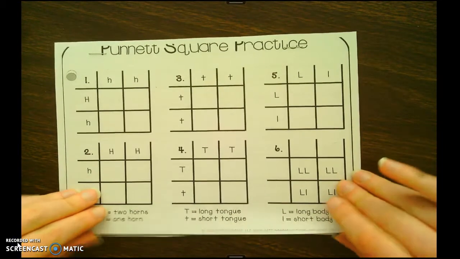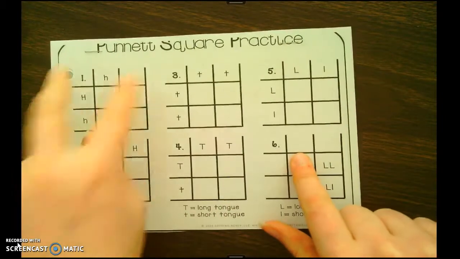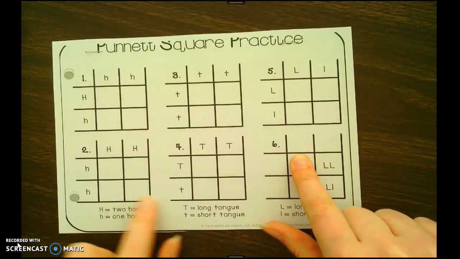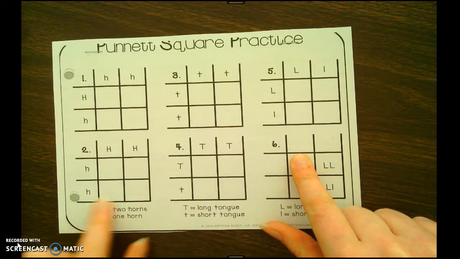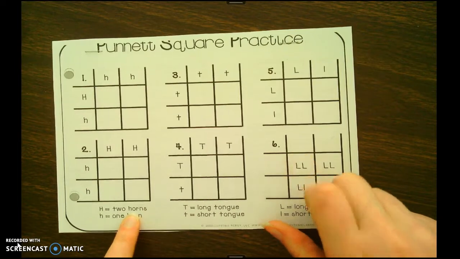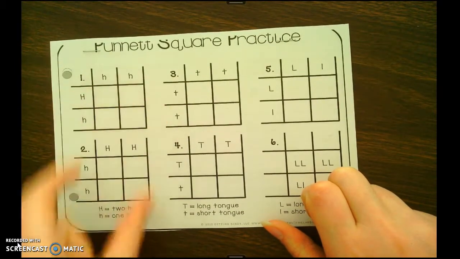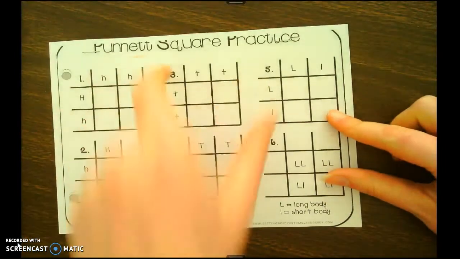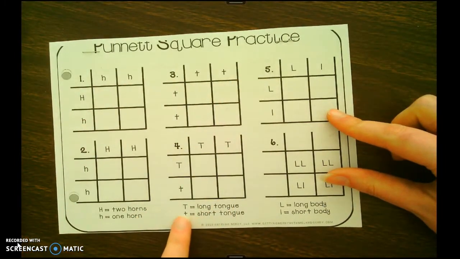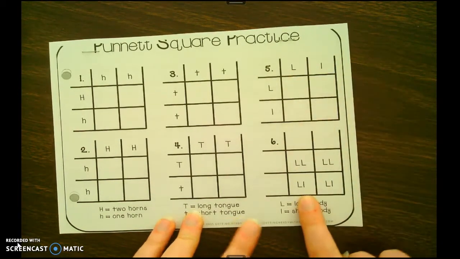So there's a couple things about this worksheet. You're going to see 6 different Punnett squares. For each column, you'll see down here that it's talking about the characteristic. So it gives you the allele for dominant. So big H means that something's going to have 2 horns. Little h means that it's going to have 1 horn. So that's going for these 2 Punnett squares right here. In the next column, we're dealing with letter T's. And so big T would be a long tongue, little t is going to be short tongue. And in the last column, you see L's.